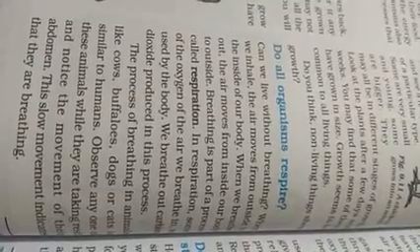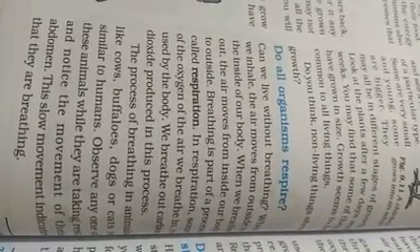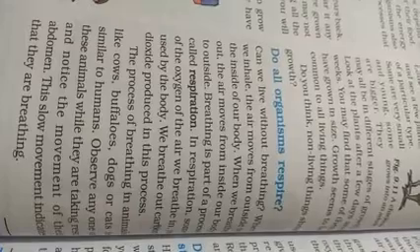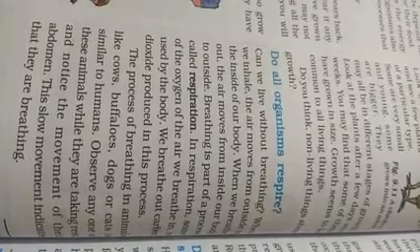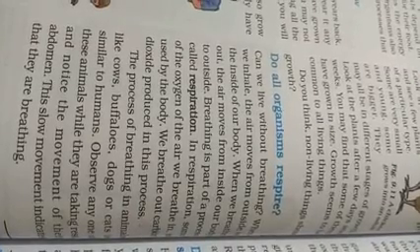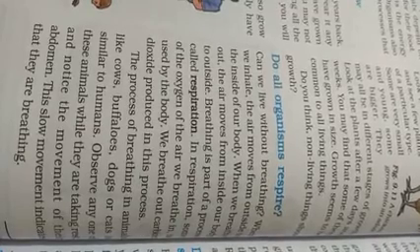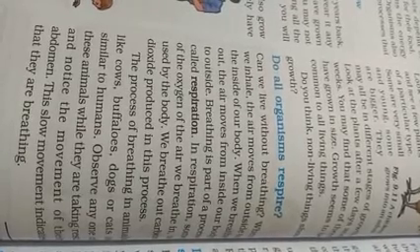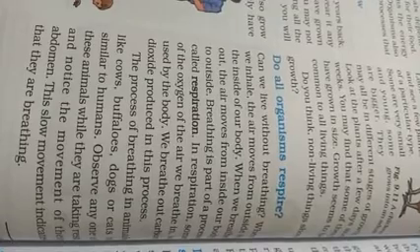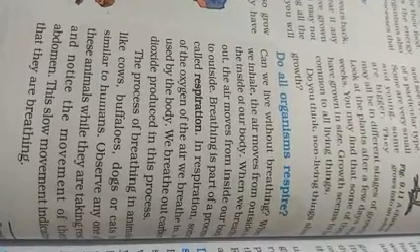The process of breathing in animals like cows, buffaloes, dogs or cats is similar to human beings. We may observe the animals while they are taking rest. You can notice the movement of their abdomen or chest and stomach part.